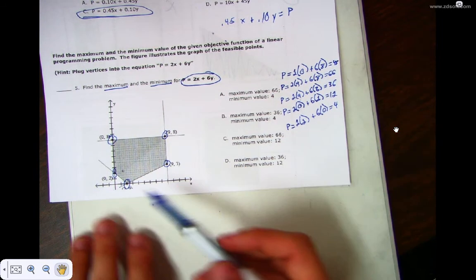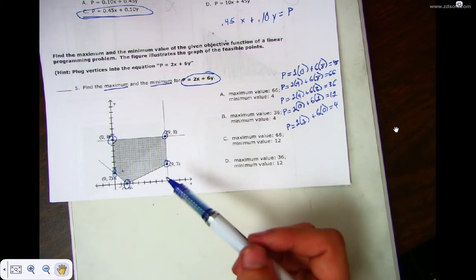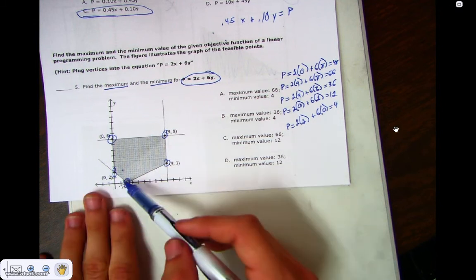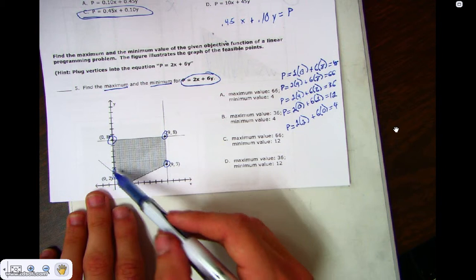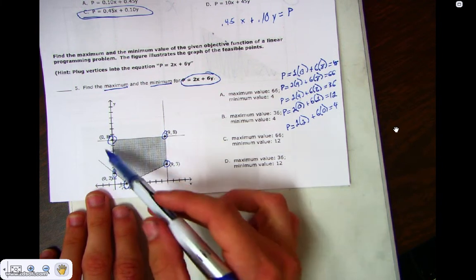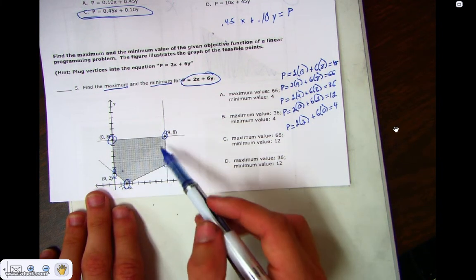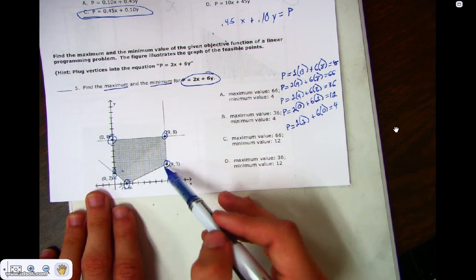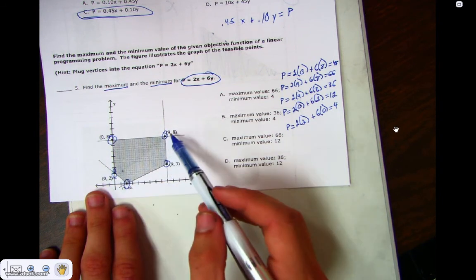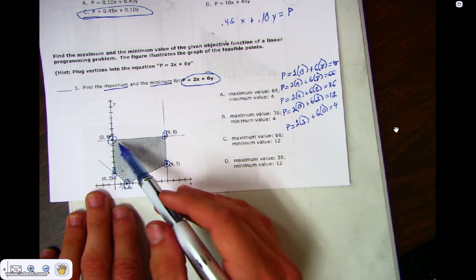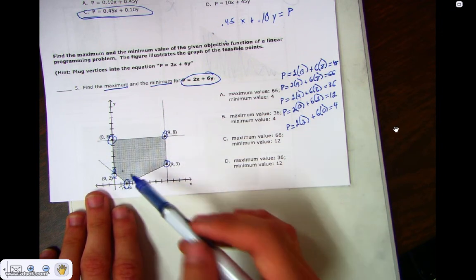So just to remind you guys, the reason we plug in the vertices is that those are the furthest points. Those are the most extreme points on our area of feasibility. Area of feasibility is just the area in which all the solutions exist. So these are the furthest most points. Those are the extremes on the area of feasibility, which means that these points are either going to give us our biggest values or our smallest values.